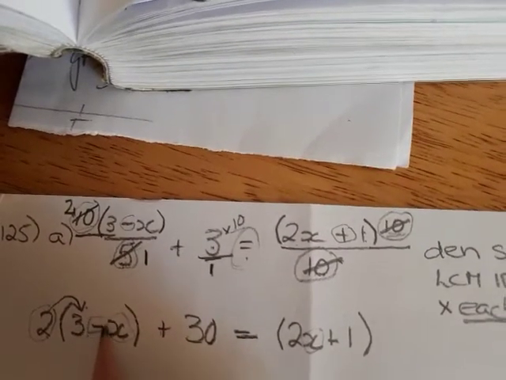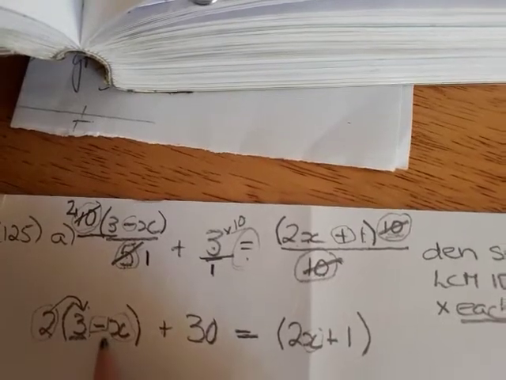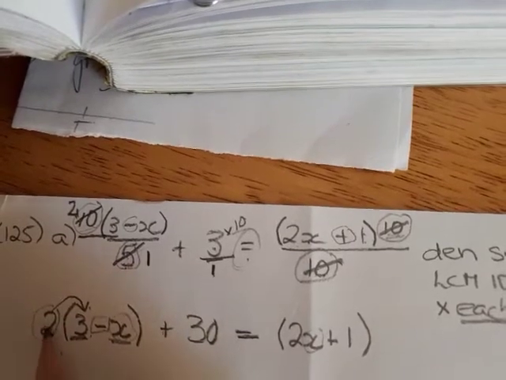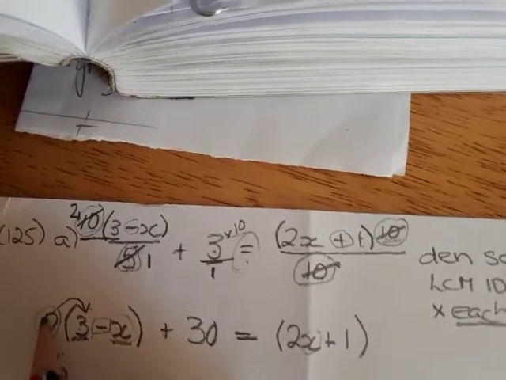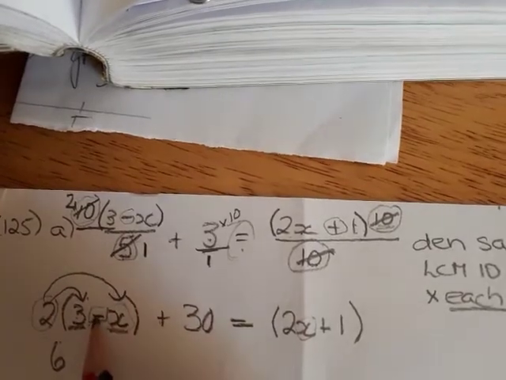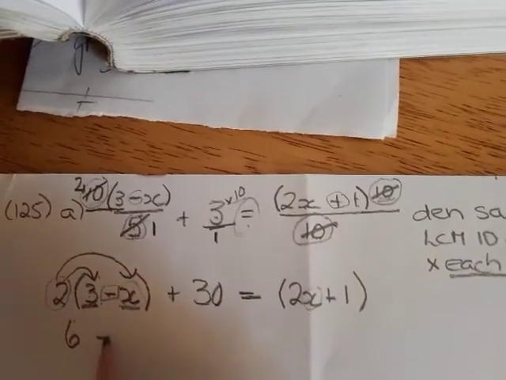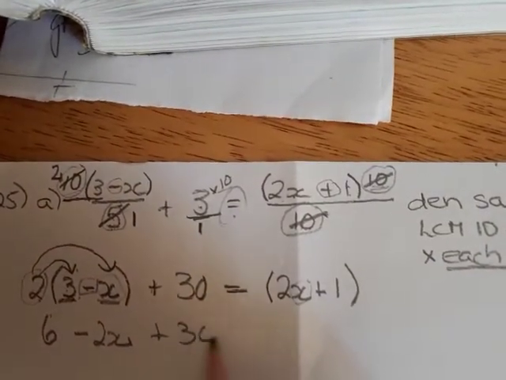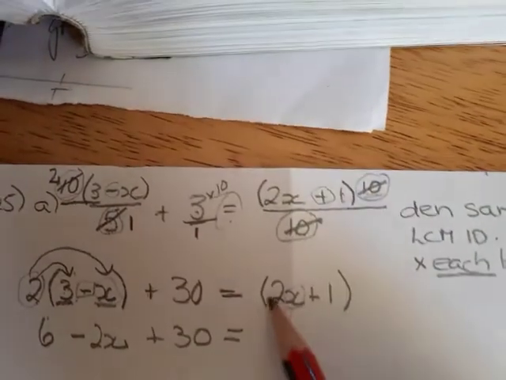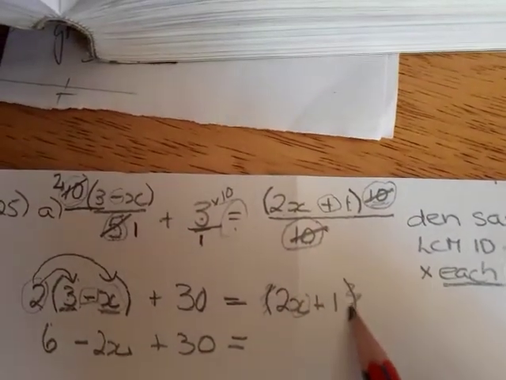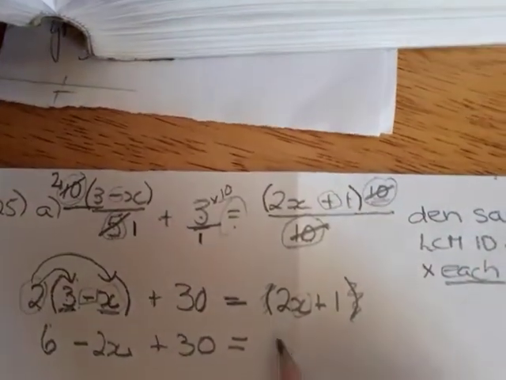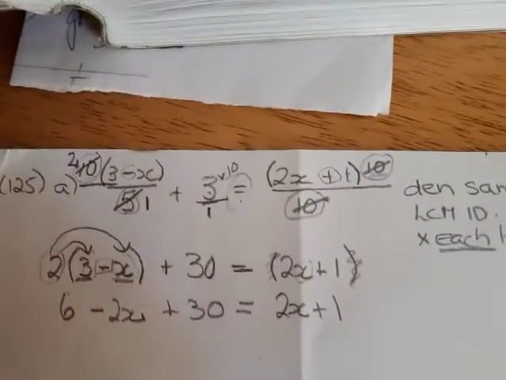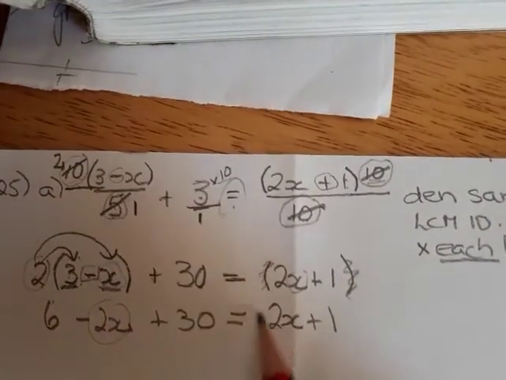So once again, there's a negative here, meaning this is term 1, this is term 2. Okay, so 2 times term 1, 2 times 3 is 6. And then 2 times negative x equals negative 2x. Then plus 30, okay? And then on the right-hand side, we now don't need those brackets anymore, people, because it's no more a fraction, okay? So 2x plus 1. And if you look at what you have now, you've got x on the left-hand side and on the right-hand side.